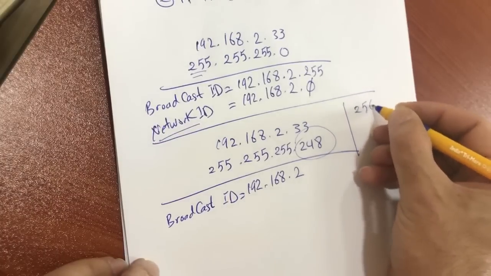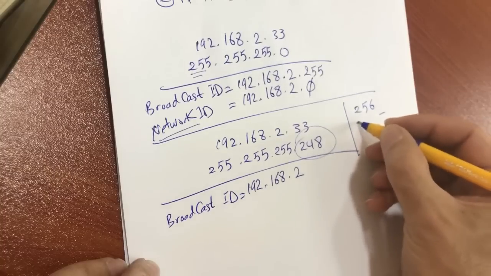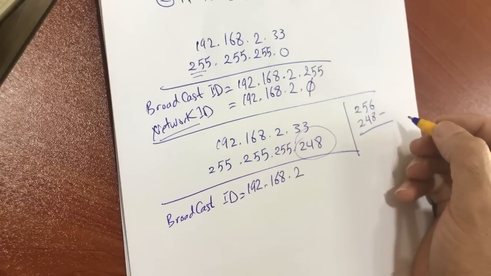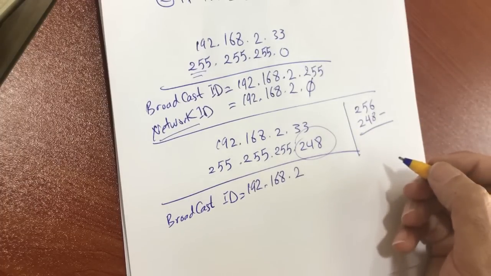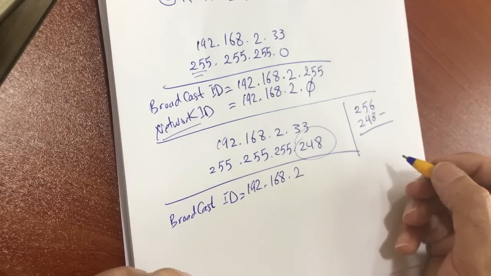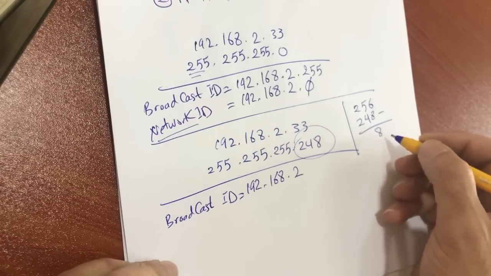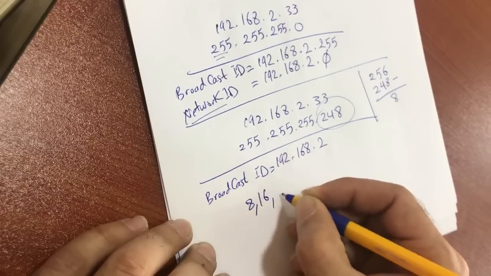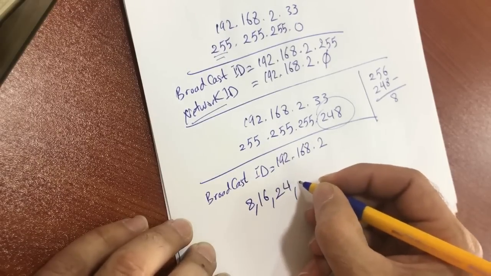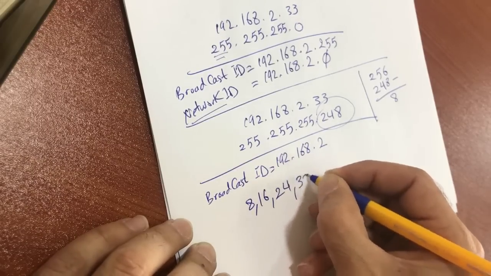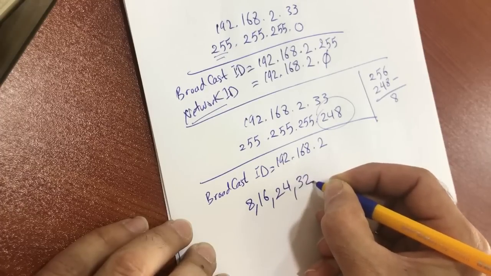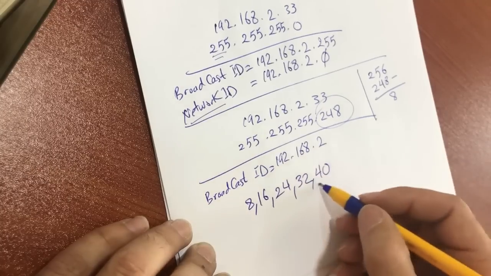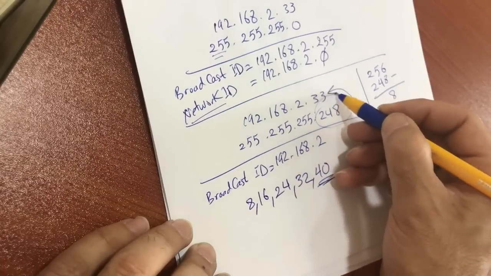So what we do, 256 minus the last subnet value, 248. What do we get? 8. So we do the increment: 8 plus 8 is 16, 16 plus 8 is 24, 24 plus 8 is 32, 32 plus 8 is 40.